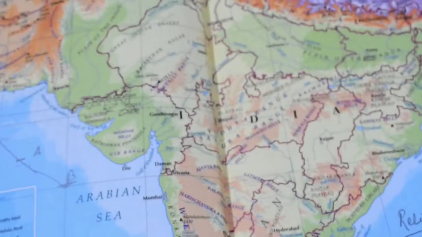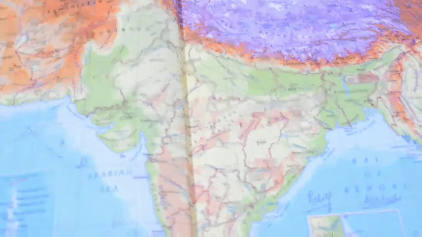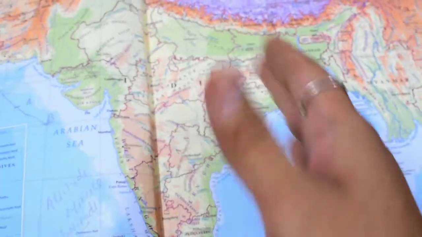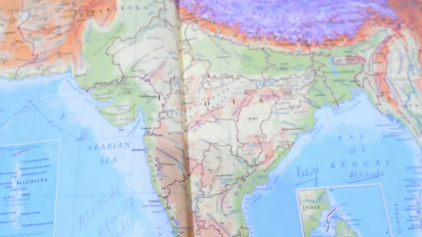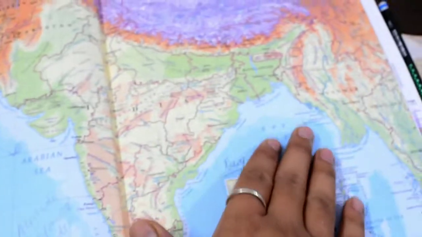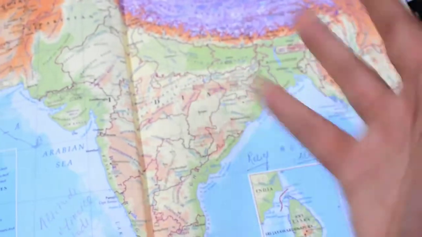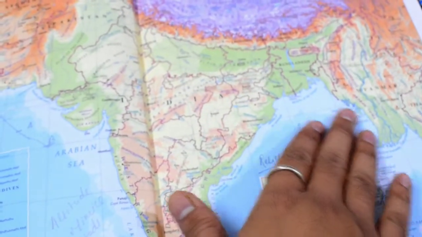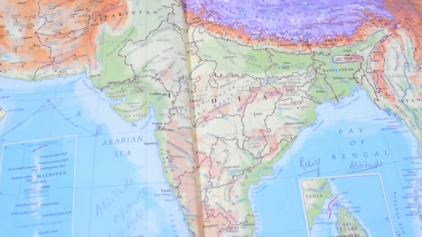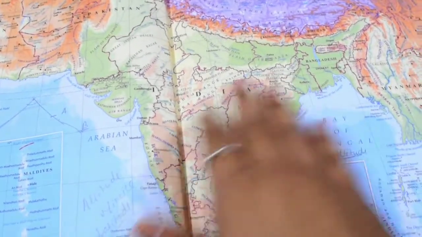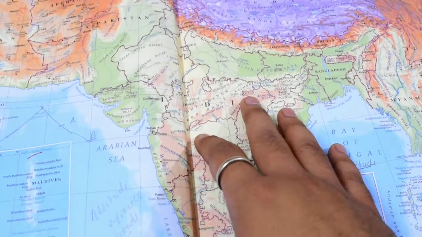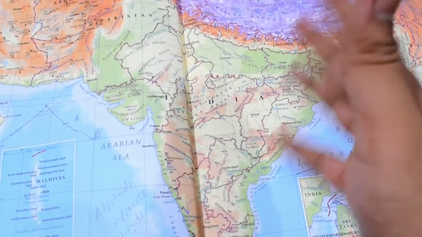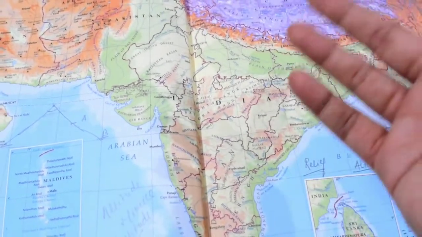Now another very important factor which determines the climate of a place is the wind. We are having monsoon right now, so what is happening is that hot winds carrying moisture are blowing from the Bay of Bengal and the Arabian Sea area and entering into mainland India and giving us rains. So when hot winds are blowing, we are having a hotter temperature.